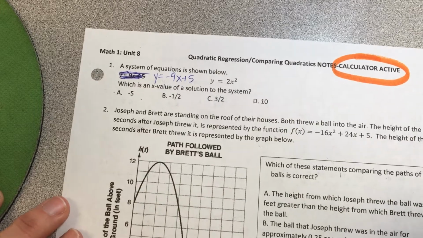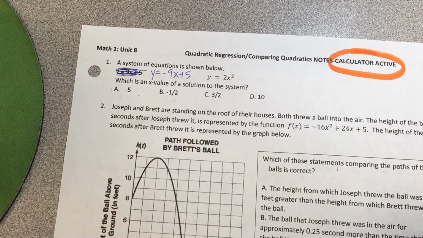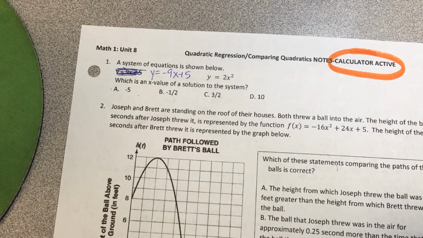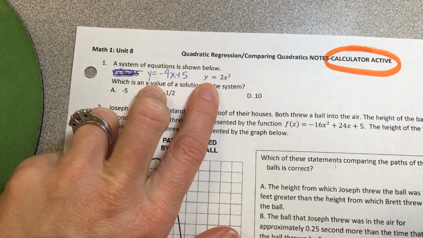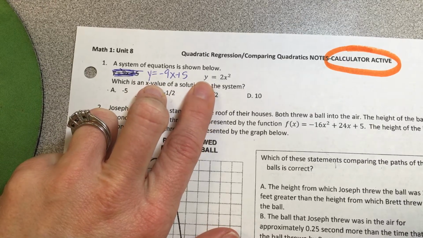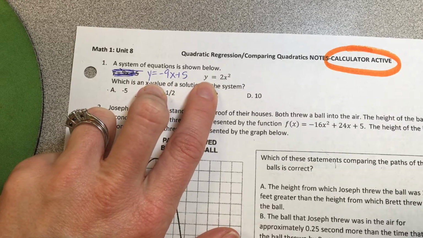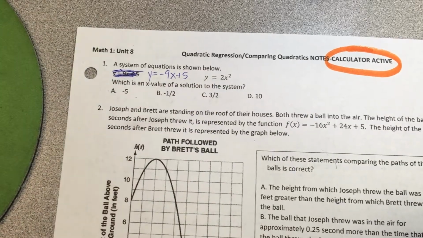So you have a system of equations shown below. Y equals negative 9x plus 5 and y equals 2x squared. Which is an x value of the solution to the system? Okay? You have two different things. What should you do with them? Plug them in what? What is the easiest way to do this one? Desmos. All right? The easiest way to do it is to put it in Desmos.